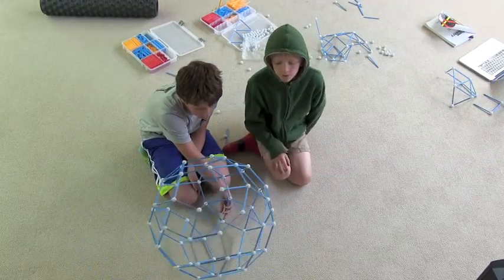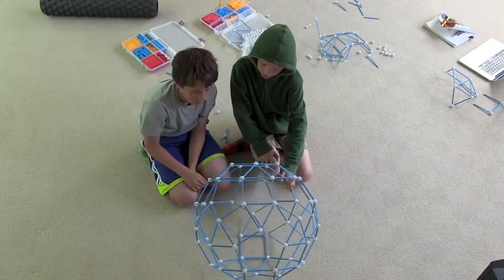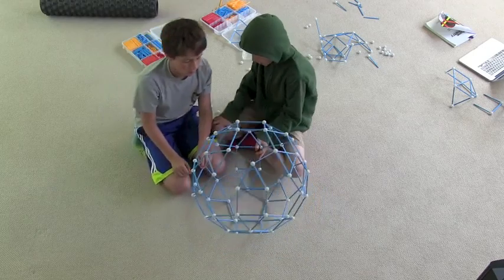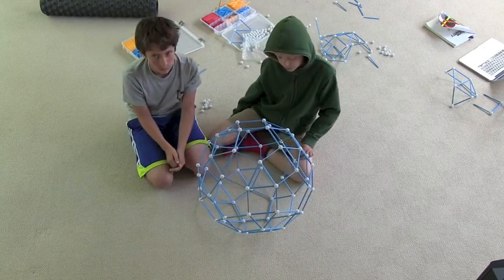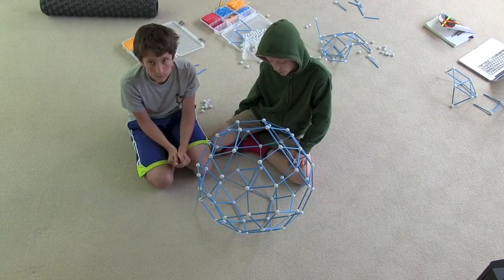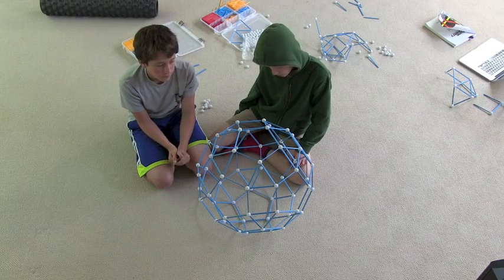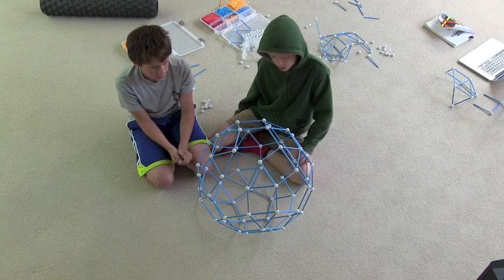Okay, so this one's maybe even more of a challenge. You got to pull it a little bit back towards you guys. Okay, so maybe let's see how it goes. What's the first thing you want to count? Let's count the faces.